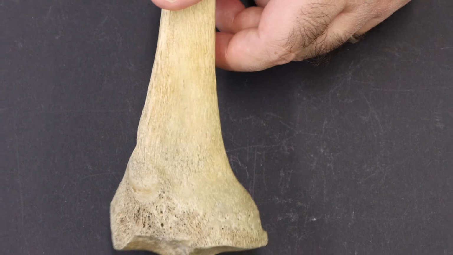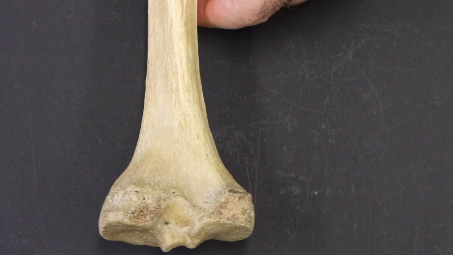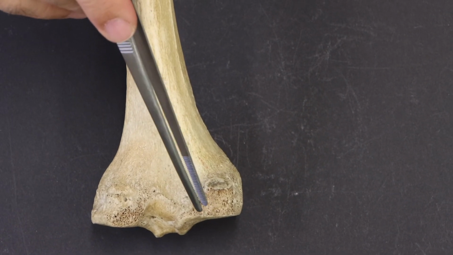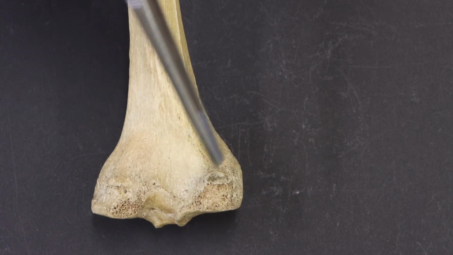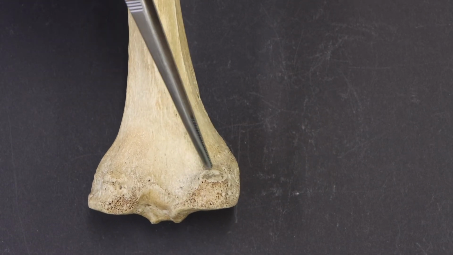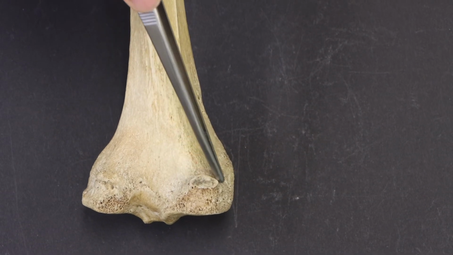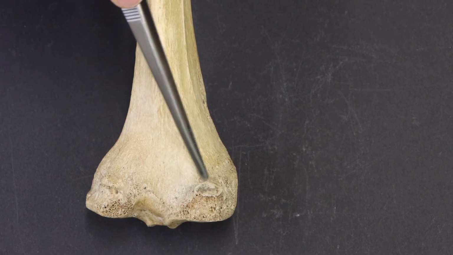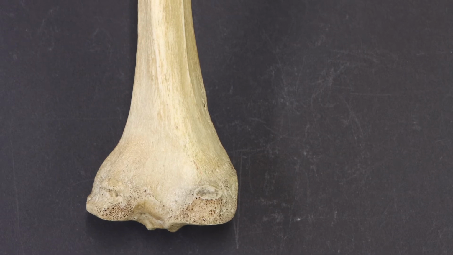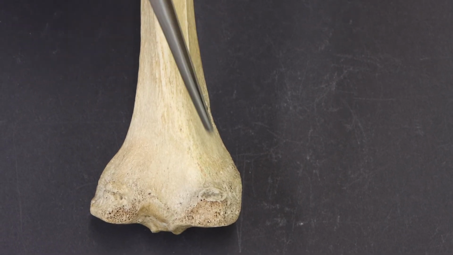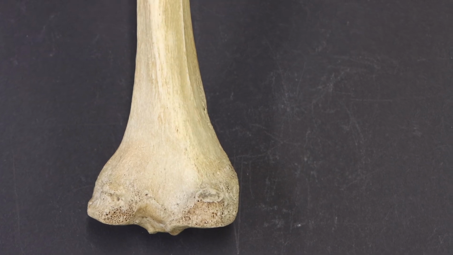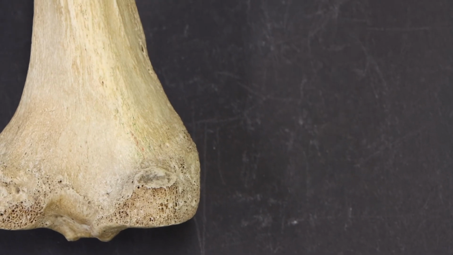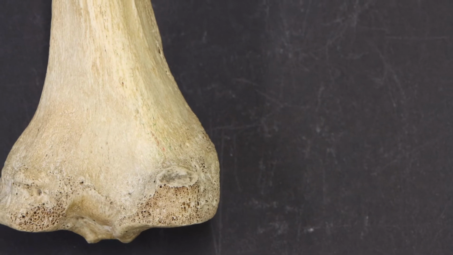Then at the posterior side, find the lateral condyle. Be careful, lateral condyle. At the posterior side and inferior part of the lateral condyle, you can see an oval-shaped articular facet. This is called the fibular articular facet. This is the place where the head of the fibula, the next bone at the crural region, articulates with the tibia. That's why it's called the fibular articular facet.